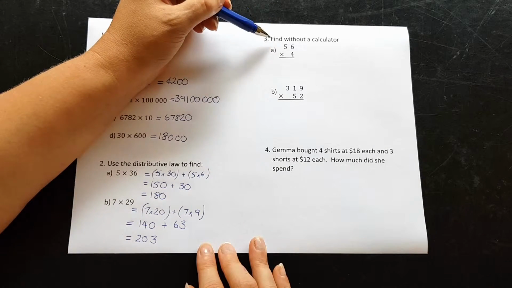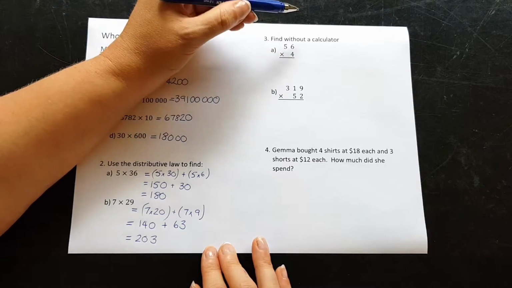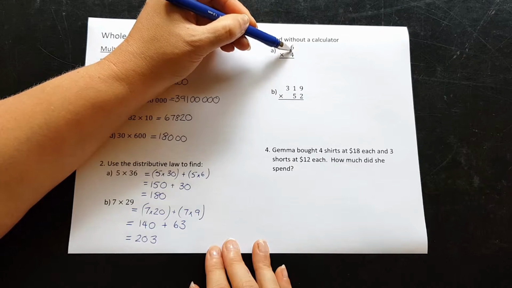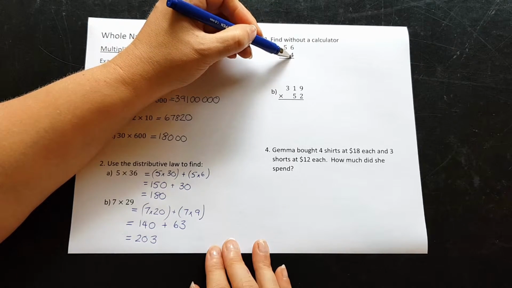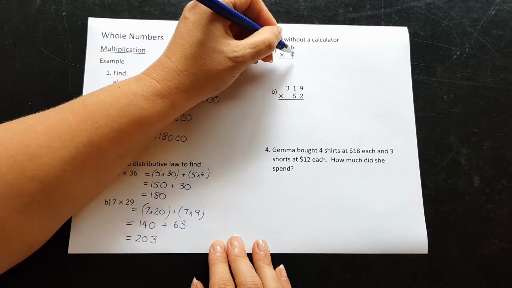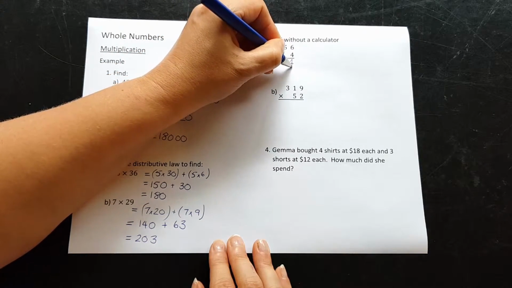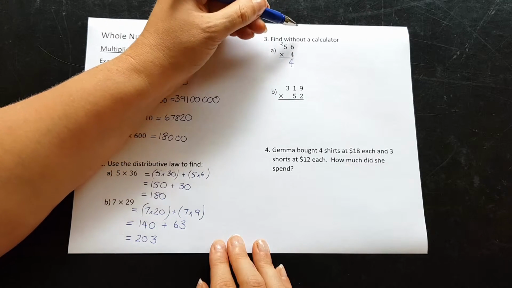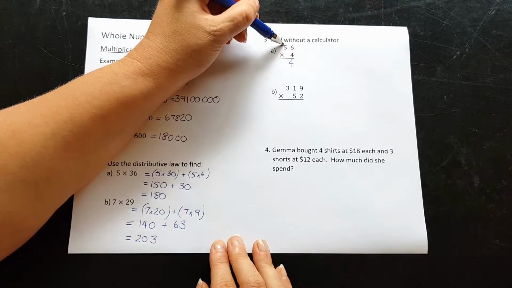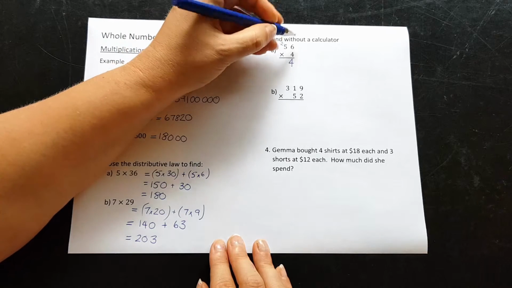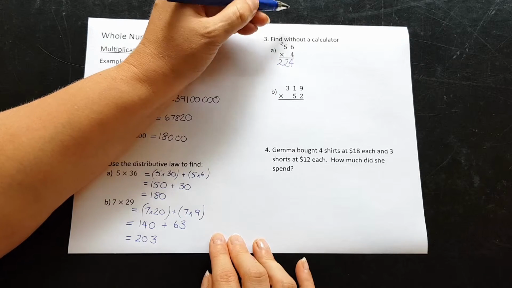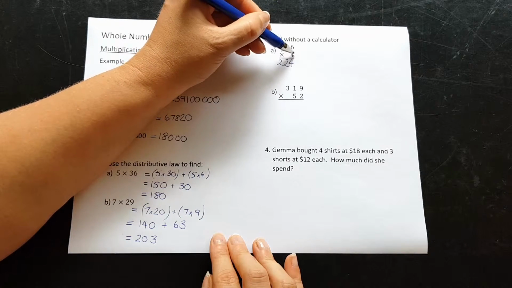Question 3, multiplication. Now, using this style of multiplication, we want to multiply the number on the bottom by each number above it. So 4 times 6 is 24. The 4 from 24 will go down the bottom. The 2 gets put up here next to the 5. Then we multiply 4 times 5, which is 20, and we add this extra 2 that we carried on, so it becomes 22, so that the final answer is 224. Now that's multiplying by a 1-digit number.